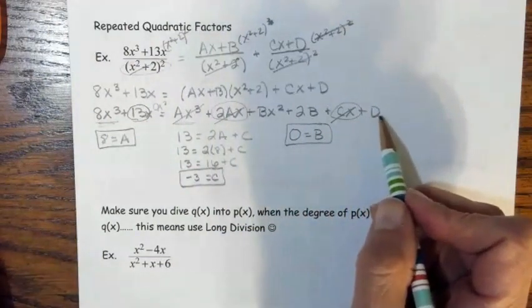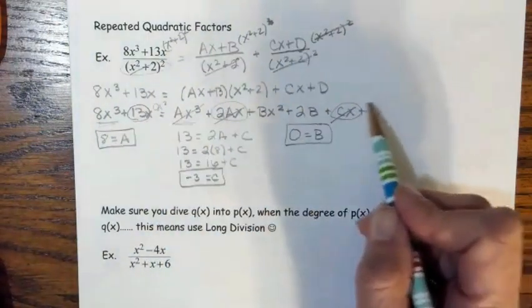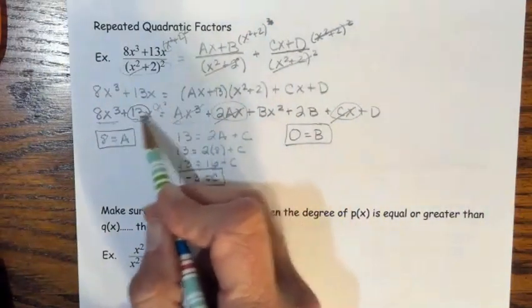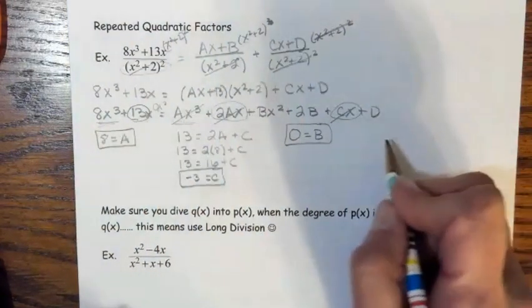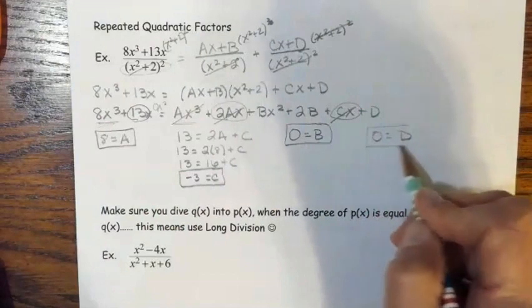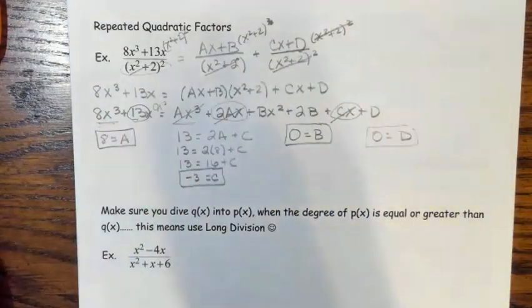And how I'm going to compare that is I'm going to look at d. This is a term that is a constant. Is there a constant over here? No, there is no constant. So that means 0 equals d. So now I have all my values, and then I can put them in my equation up here.